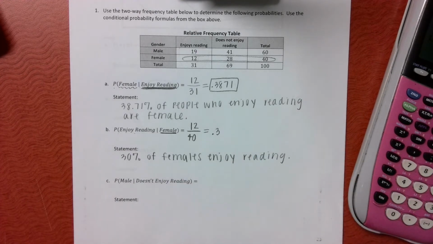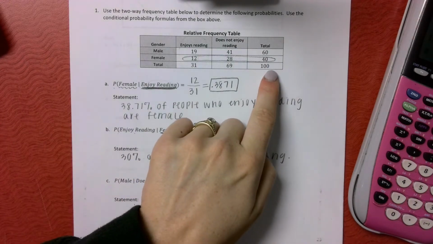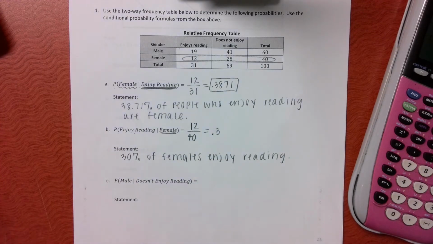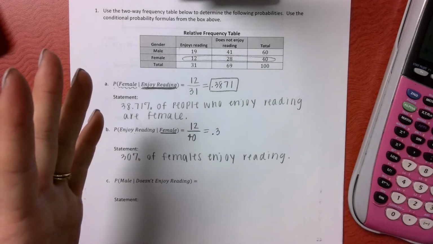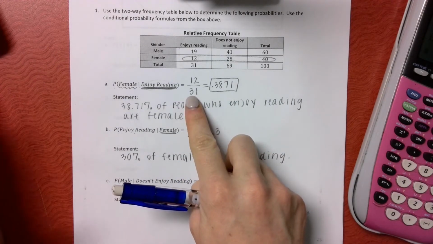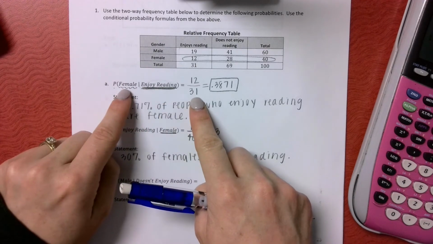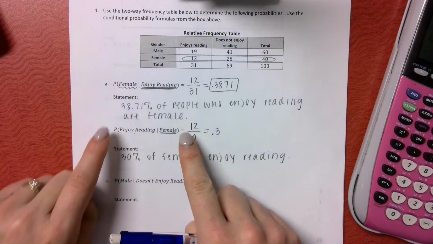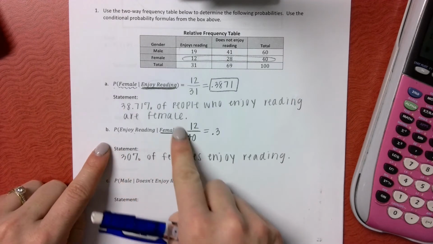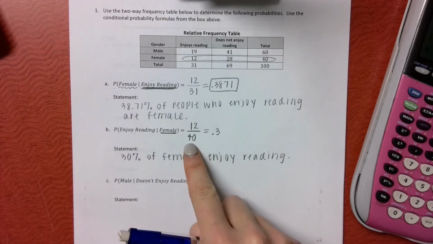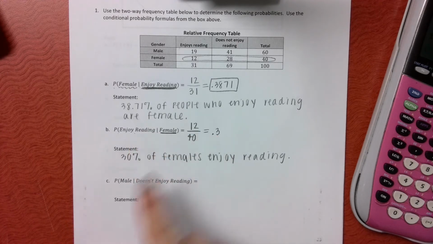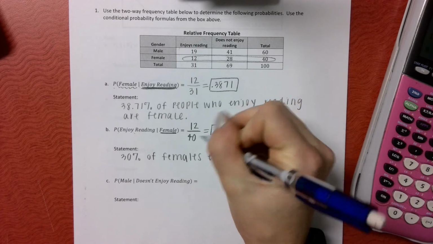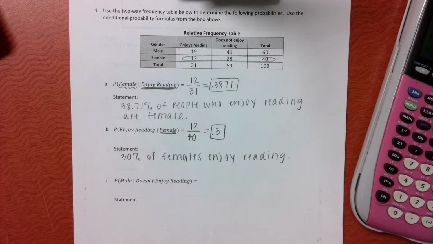So order is very important here. I like to think about this in context. Pretend we had 100 people at the school. In this first one, what I would do is start with putting everybody who enjoys reading into a room. That would be the 31 people. And then I would look at just those 31 and ask how many of them are female. This one, I would start with taking all of my females and putting them into the room. There'd be 40 females. And then I would ask all those females who enjoys reading. Very, very different here. Your condition is what tells you what happens in the denominator.